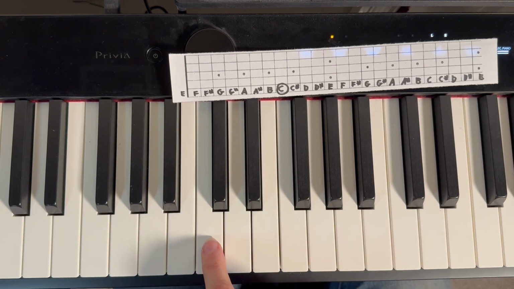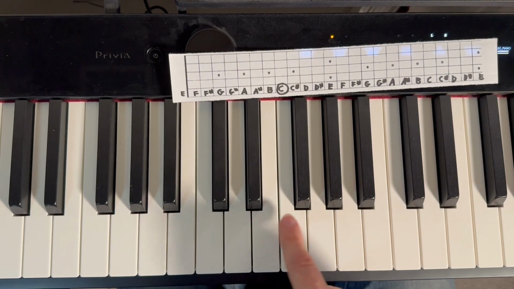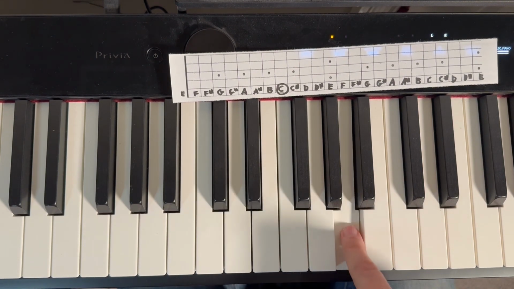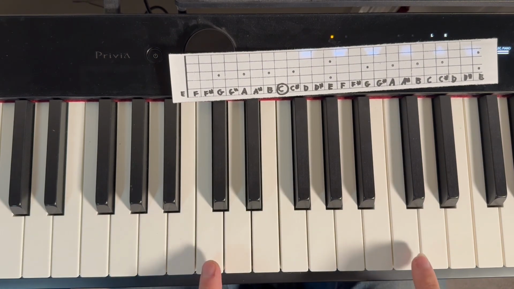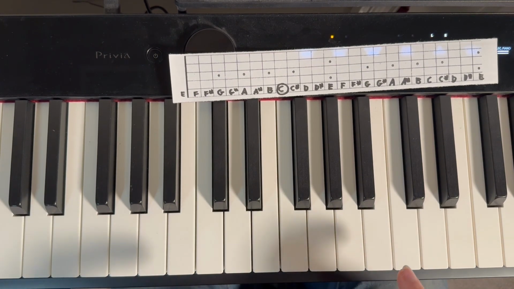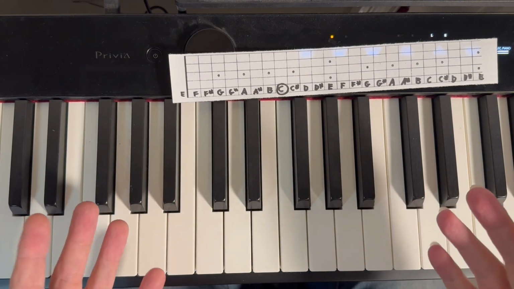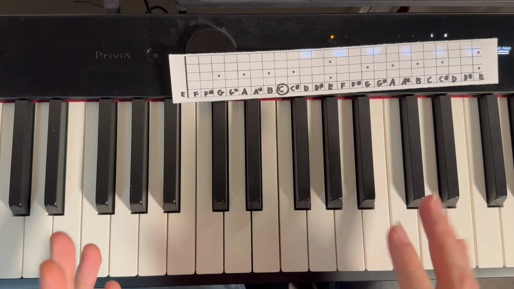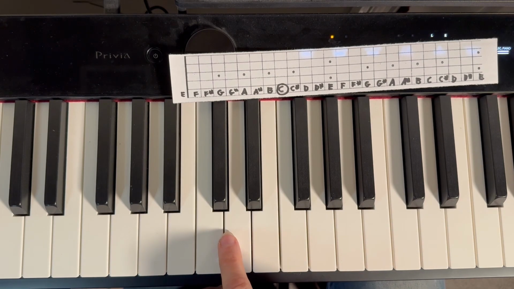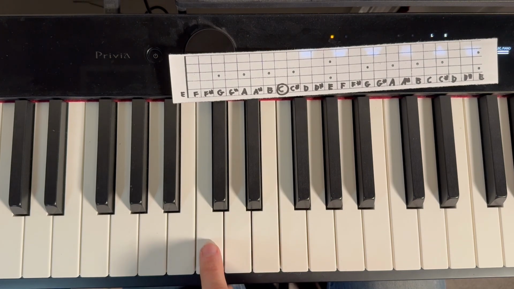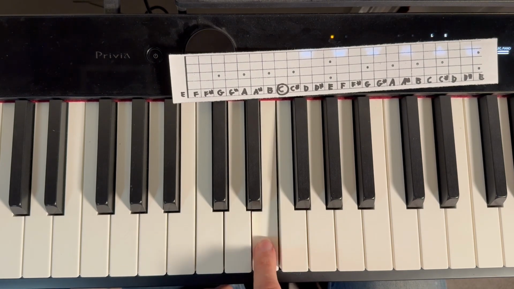So the difference between this C and the next C, half step, whole step, half step, whole step, half step, whole step, half step, whole step, half step, whole step, half step, whole step. So the interval between the C and the next C is 6 whole steps. And of course, this will work in any other context. So for instance, if someone said, what is the interval between the second and the third? Well, the interval between the second and the third is the same as the interval between the first and the second. It's a whole step.